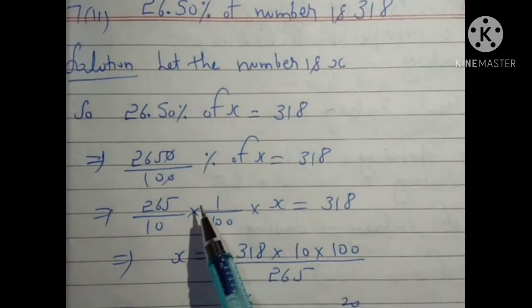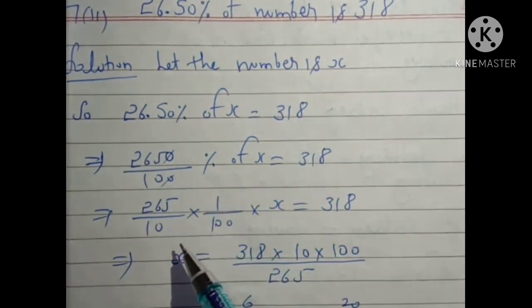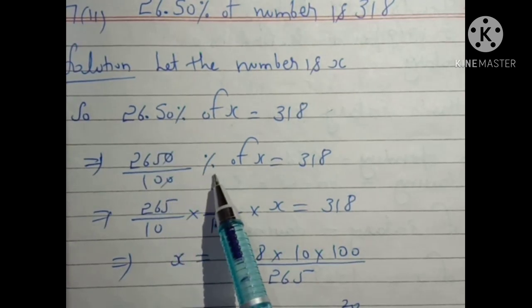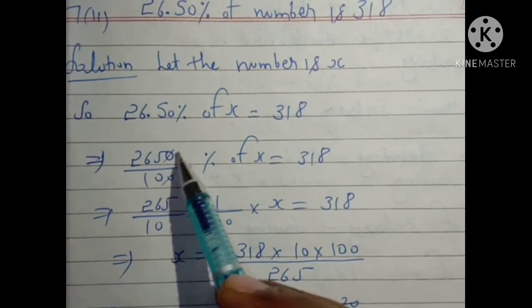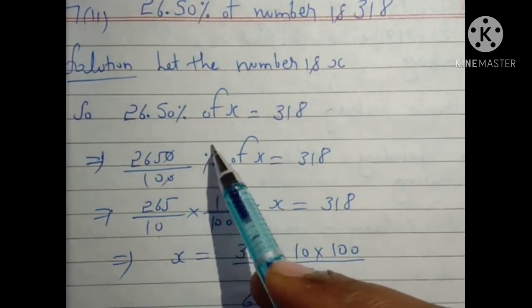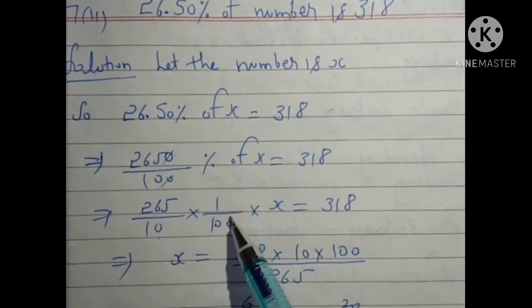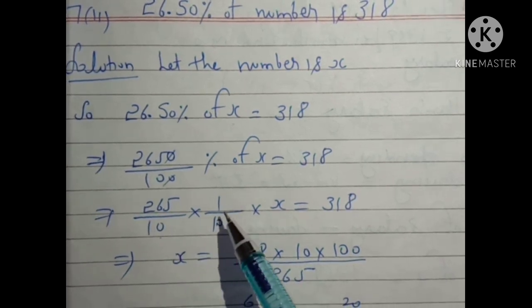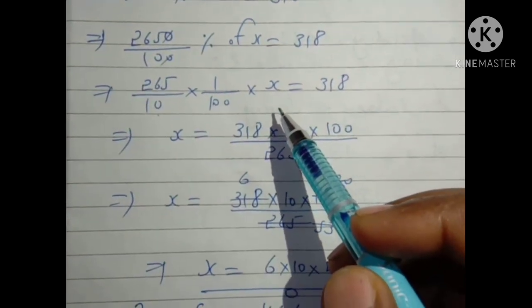And now before doing further steps, first of all again we have to remove this decimal from here to just make the sum simple. So it will become 2650 over 100, and then percent of x is equal to 318. And now you can see this 0 and 0 cancelled, and it will become 265 over 10. And now we can remove this percentage sign from here by multiplying this number with 1 by 100. So it will become 265 over 10 into 1 by 100 into x is equal to 318. So in this way we can solve this sum.